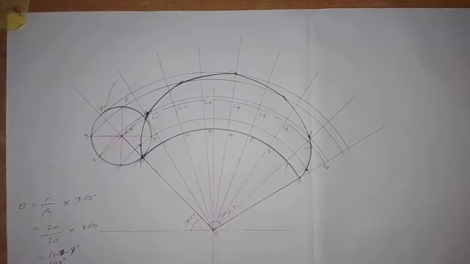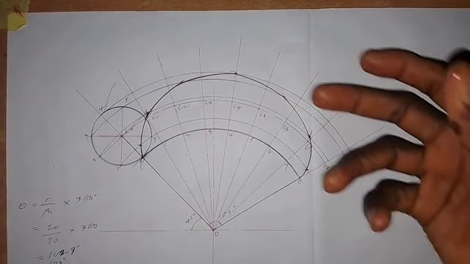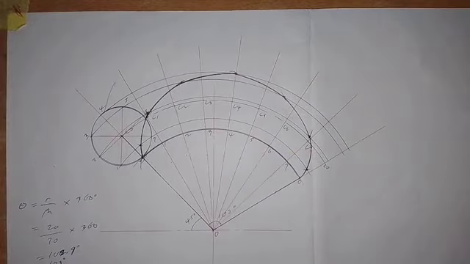Alright, so this is the locus of point P that we're asked to produce, and this curve is known as an epicycloid. It's as simple as I've done it here. All you need to do is to practice. When you practice, you become a master at it.